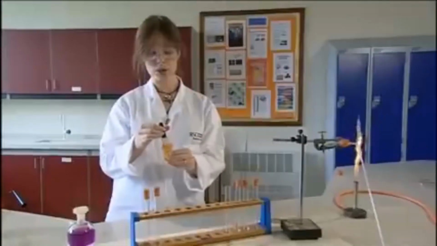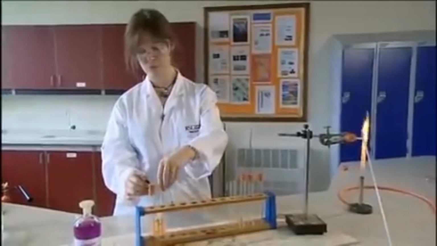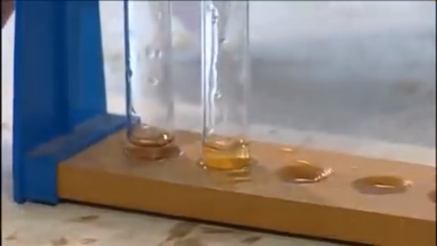To the 5th tube, you can add a few drops of bromine water, which is just bromine dissolved in water. And shake it up, and you can see that the bromine goes colourless. This shows the presence of an alkene, or a carbon-carbon double bond.